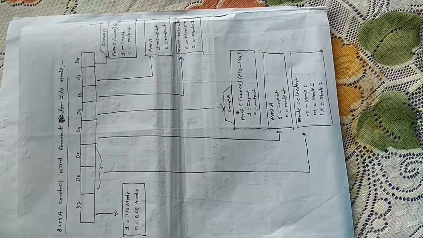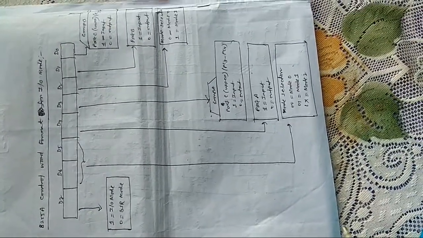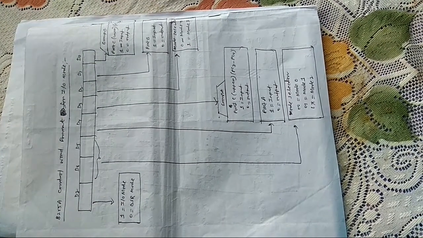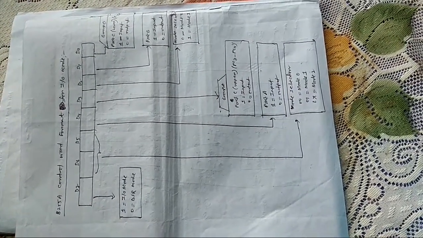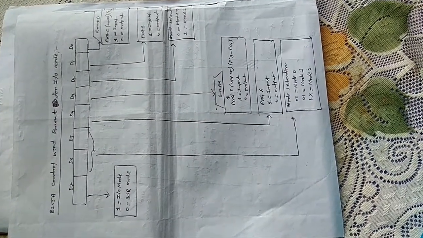This is the control word format for IO mode. So at first I already informed you that the 8255 uses two modes. One is IO mode, another is BSR mode.